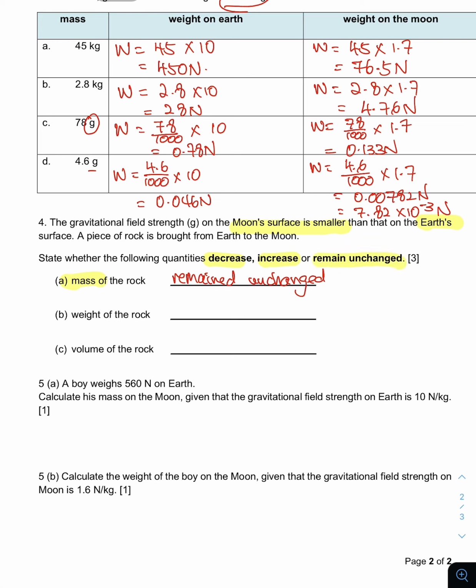Next, we are to talk about the weight of the rock. Weight, W equals mg, will change according to the gravitational field strength. So, since the rock is being brought from Earth all the way to the Moon, which has a smaller g, the weight of the rock should decrease.